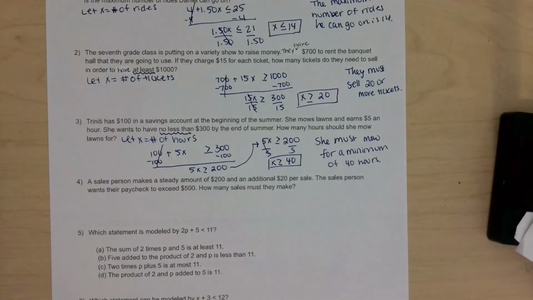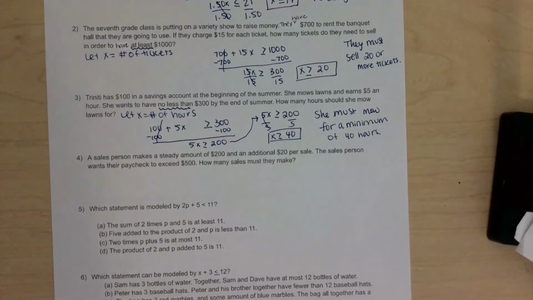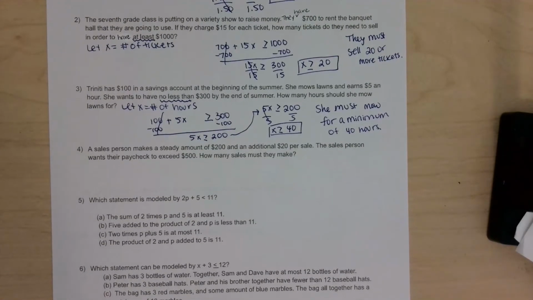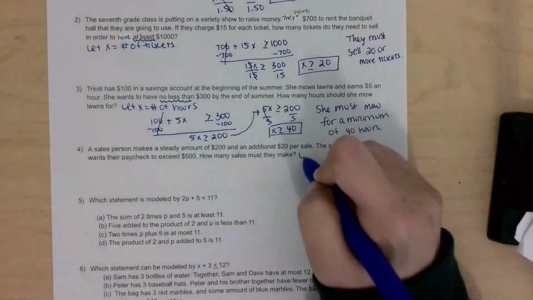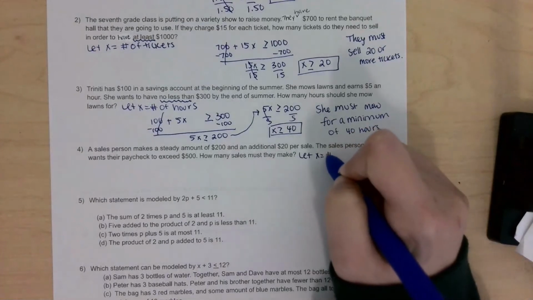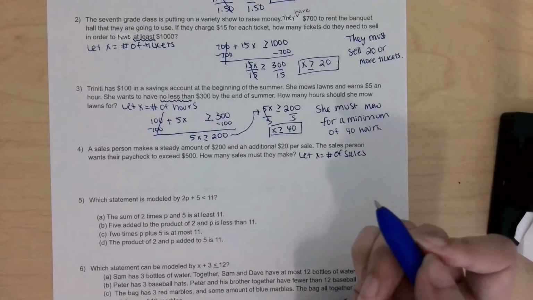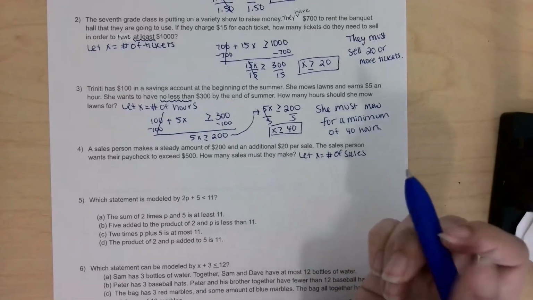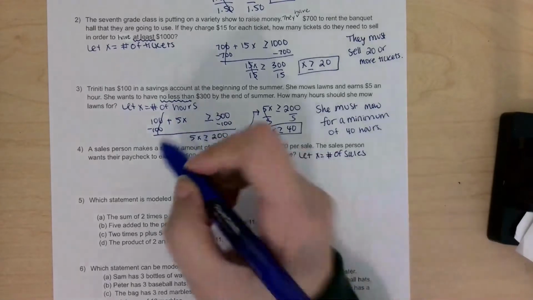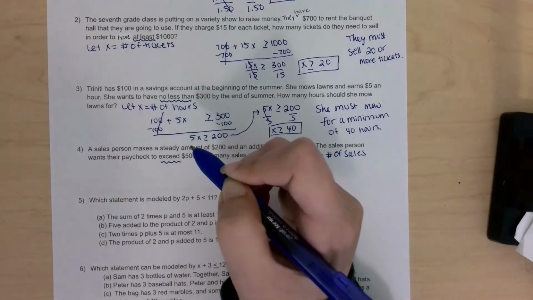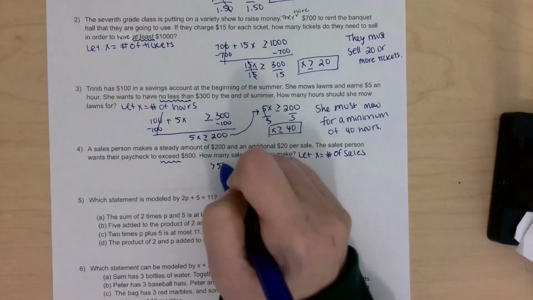All right, number 4, we have a salesperson who makes a steady amount of $200 and an additional $20 per sale. The salesperson wants their paycheck to exceed $500. How many sales must they make? So we're going to say let x equal the number of sales. Okay, and then we're going to start with our inequality. So the inequality has to be exceeding 500. So we're saying greater than 500.